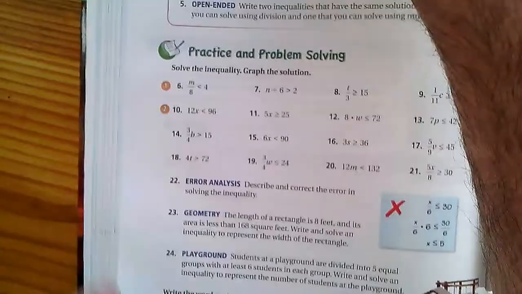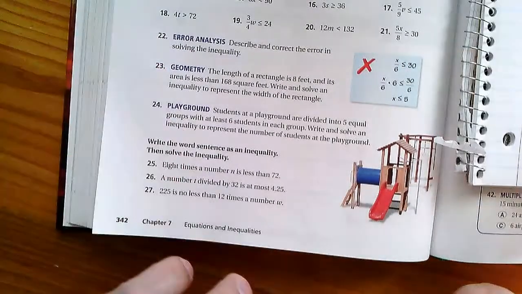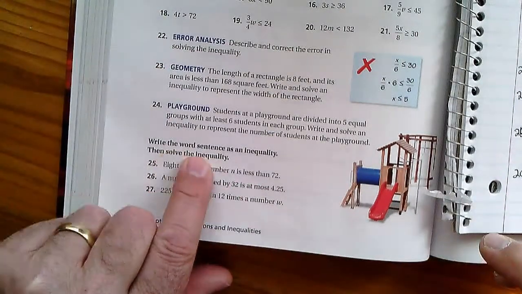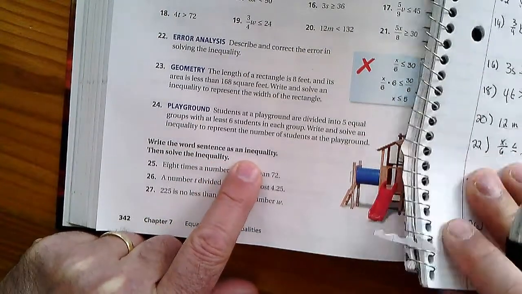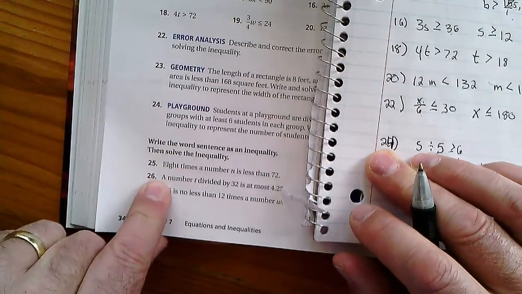I don't know how you can see this. Can you see that? Write a word sentence as an inequality. No, you can't see my book. As an inequality, then solve the inequality.